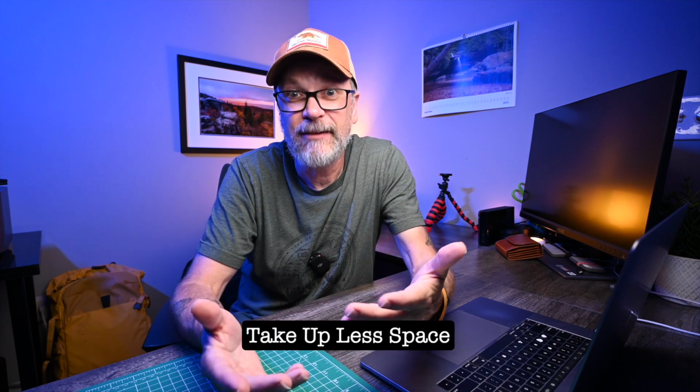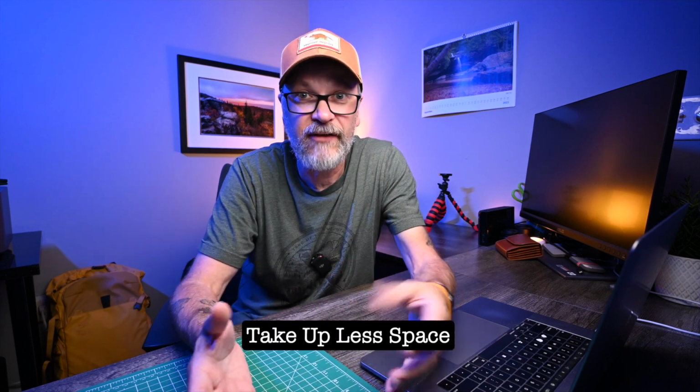Now with that said, there's some advantages to it. One, they take up less space, so your memory cards won't fill up as fast. Your long-term storage plan doesn't need to be quite as robust because the JPEGs don't take up as much space as the RAW files do.